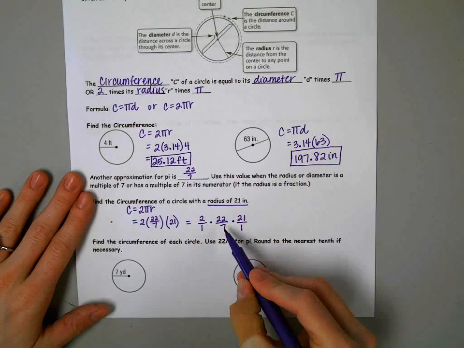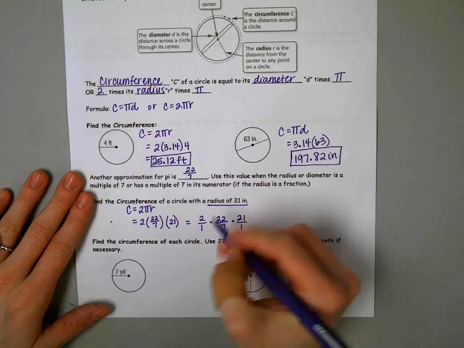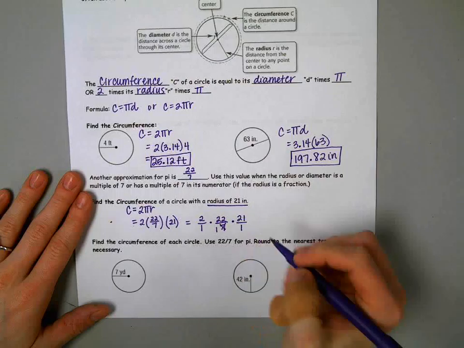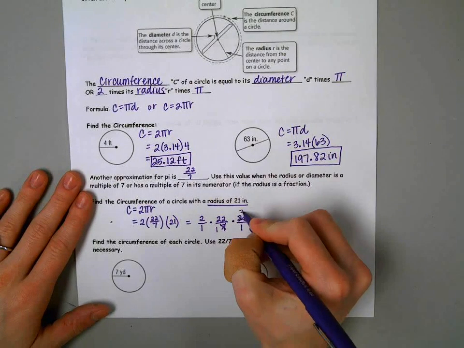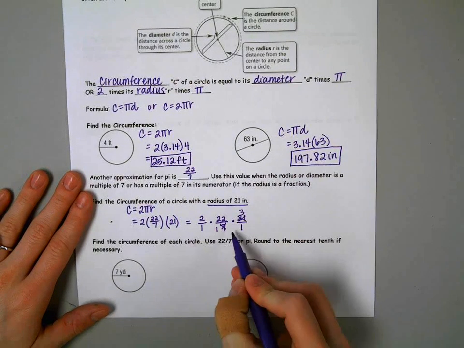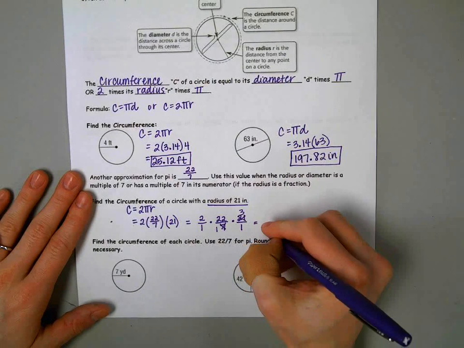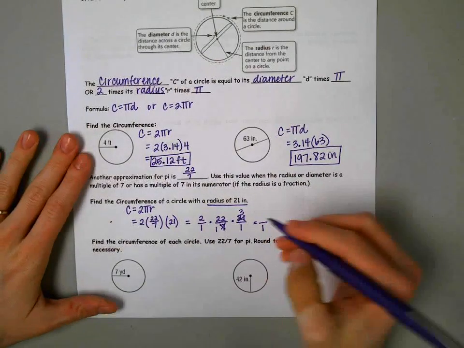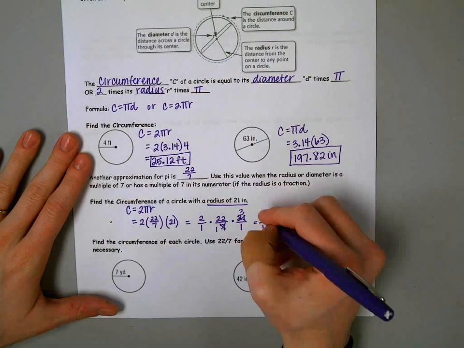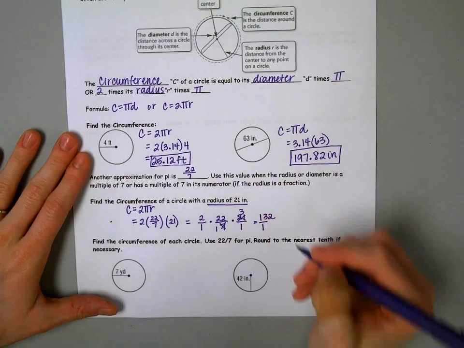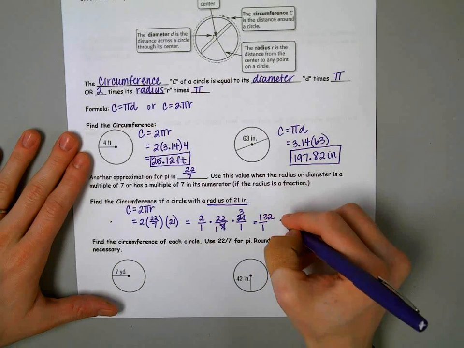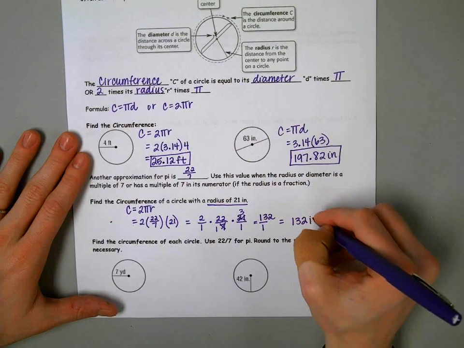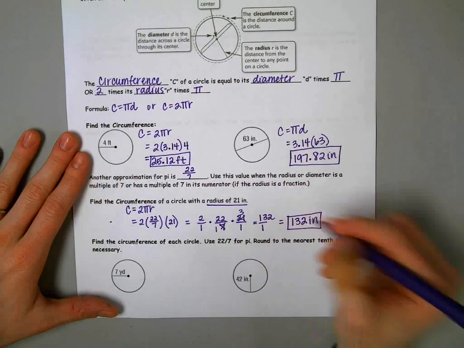When you look at this, I see that I can simplify 7 and 21. 7 divided by 7 is just 1, and 21 divided by 7 will give me 3. So now I have 1s across the bottom, so that's just going to be 1. And then on top, 2 times 22 is 44, and 44 times 3 is 132. 132/1 just simplifies to be 132 inches. And that is the circumference of this circle.